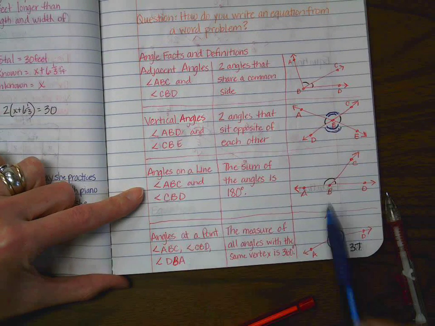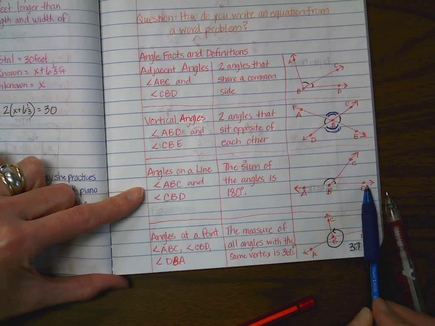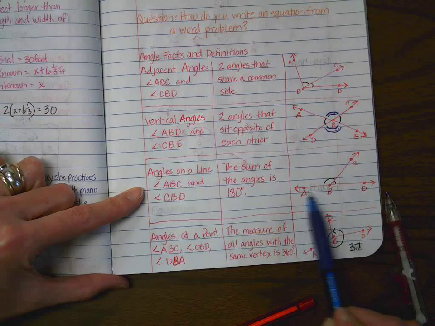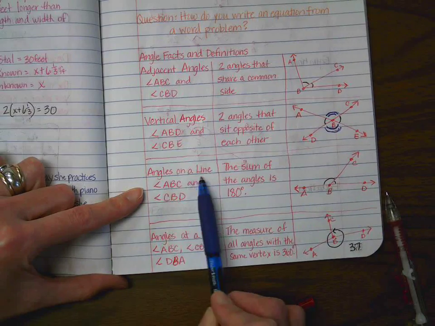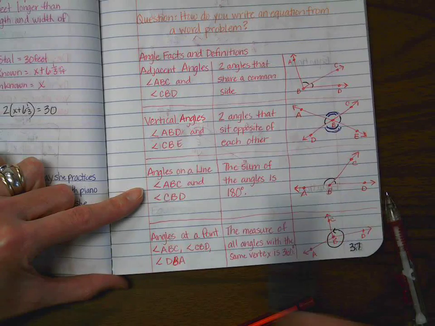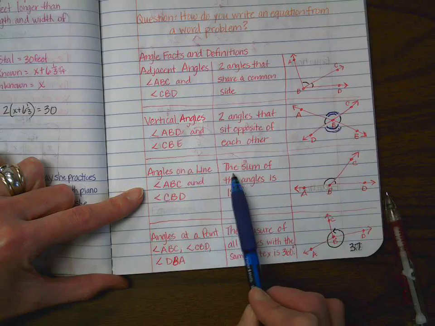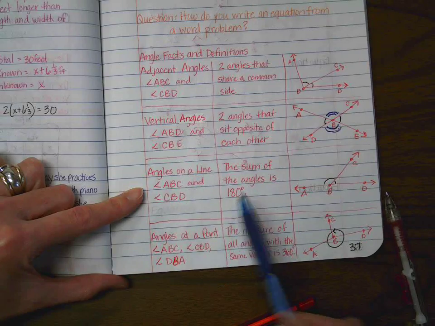Angles on a line. So here's a line. Do you see it? One straight line. And that line that we're talking about is called line ABD. This one says angles on a line, so we're talking about the angles that sit up above that line. Angles on a line, it says the sum of the angles is 180 degrees.